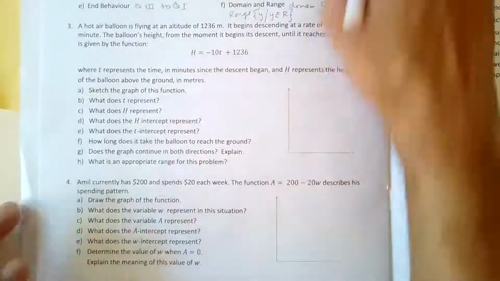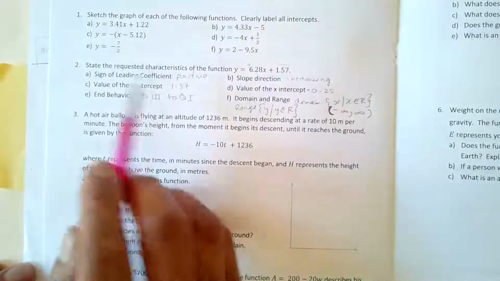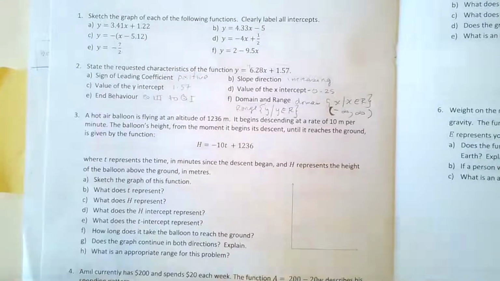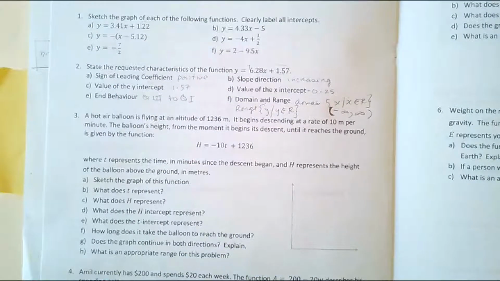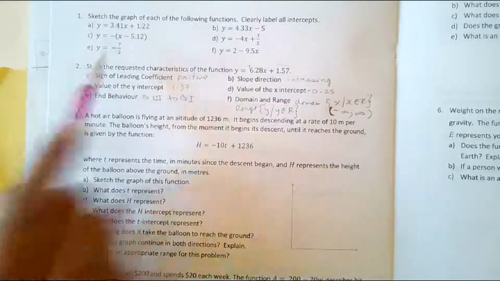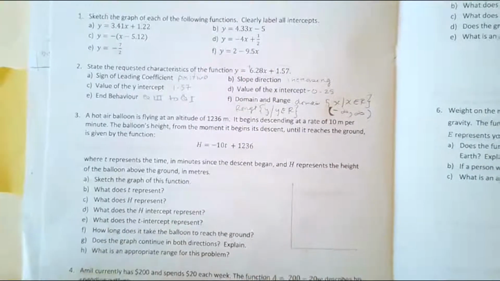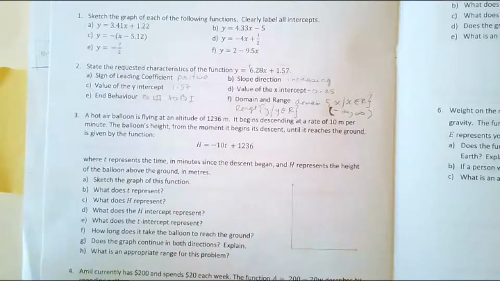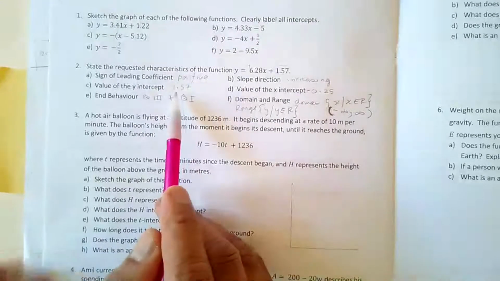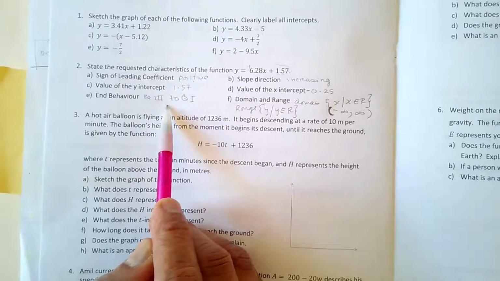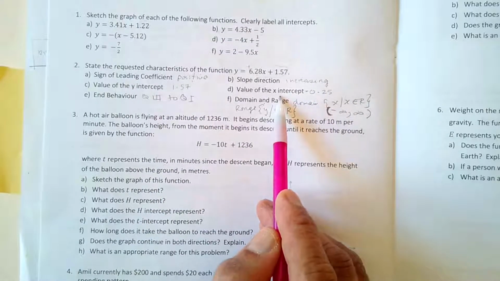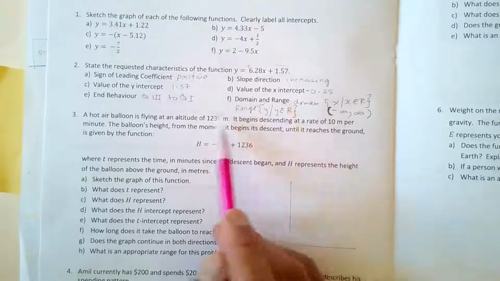Just remember, in the previous lesson we looked at sketching the graph of each function from question 1, where there are 6 parts to it. We sketch the graphs and label all intercepts. And in question 2, we looked at the characteristics of the equation of a linear function. So we said we have leading coefficient, y-intercept, end behavior, slope direction, x-intercept, domain and range.